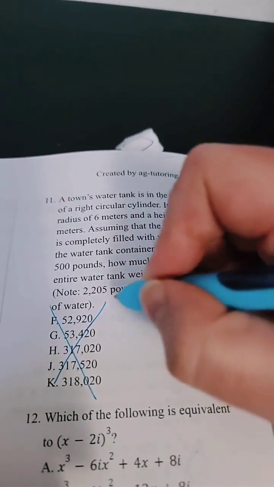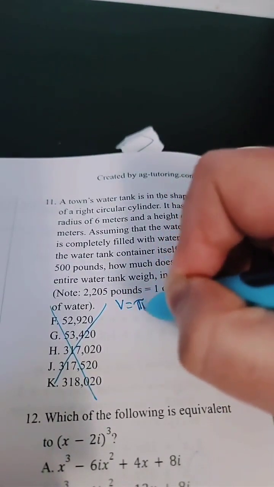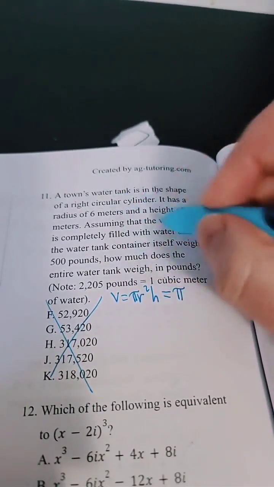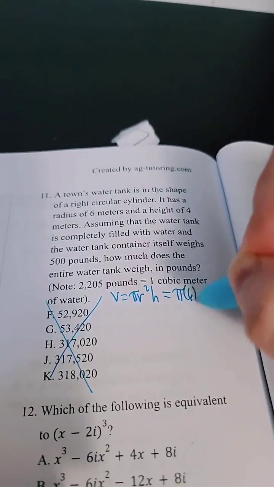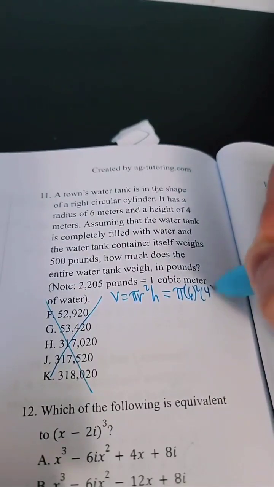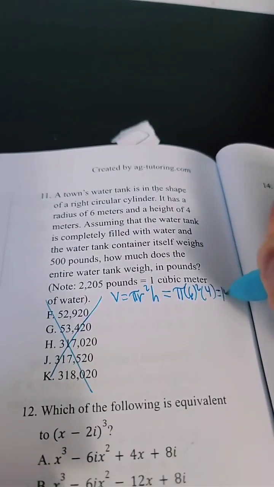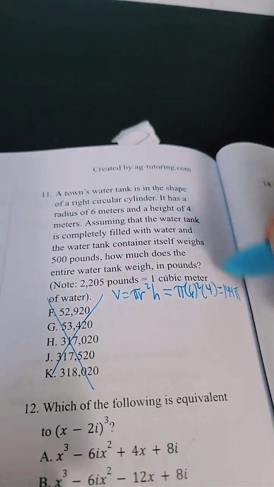So volume of a right circular cylinder is equal to pi r squared times h. So it would be equal to pi times, they told us that r was 6, so 6 squared, times 4 for the height. So that's going to be equal to 144 pi. And it's in meters cubed.